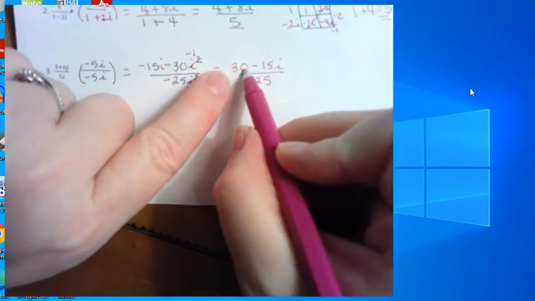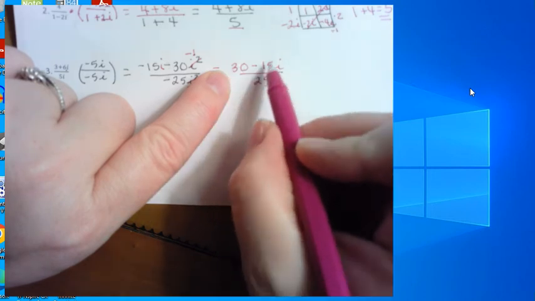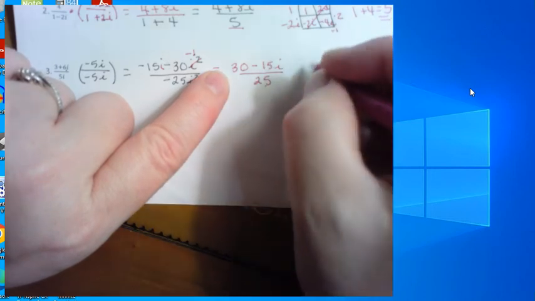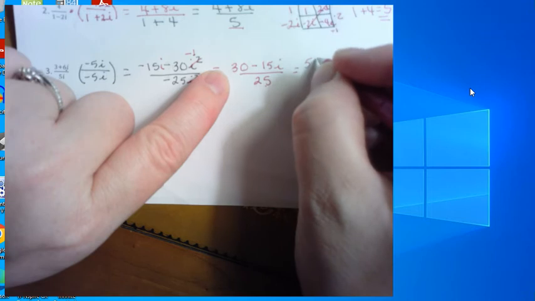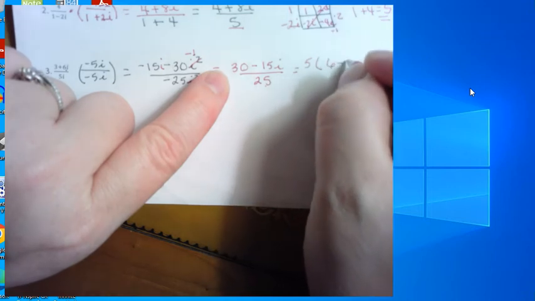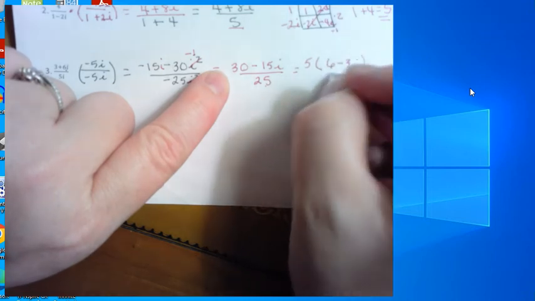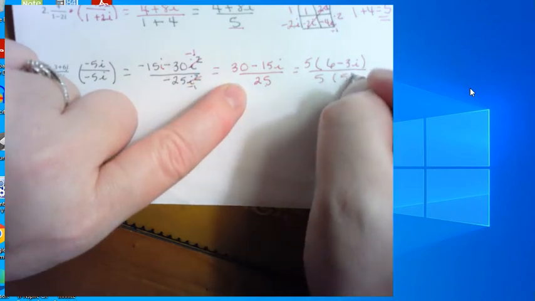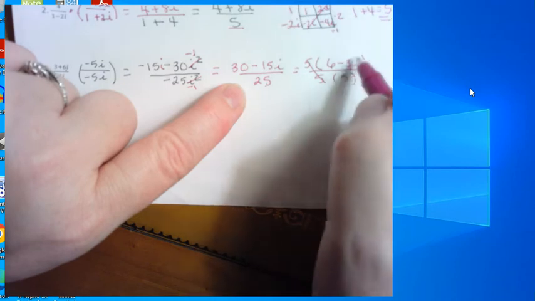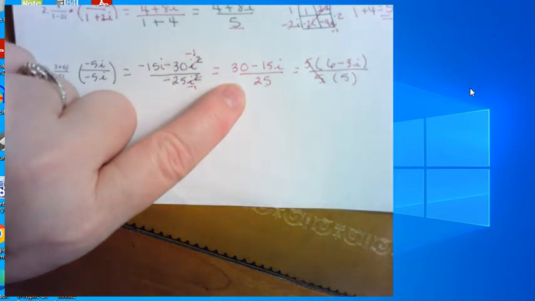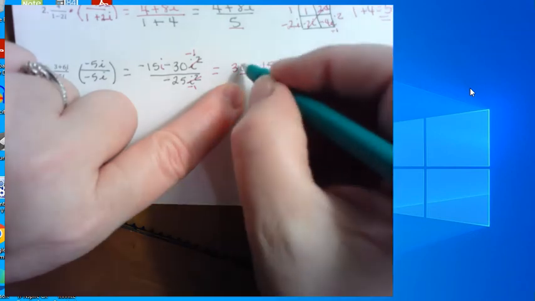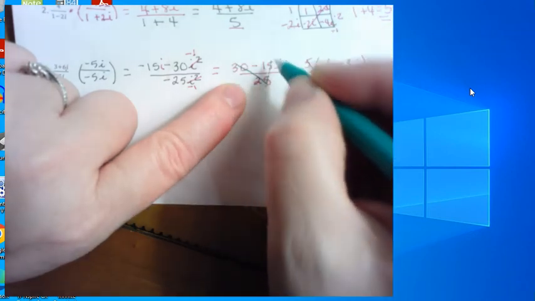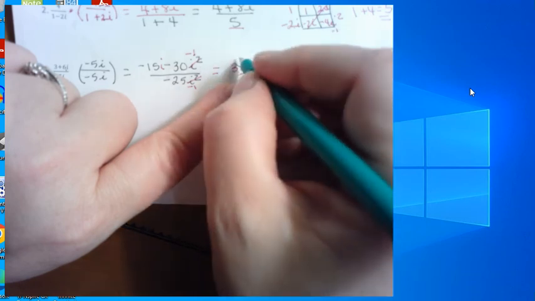Guys, I see a 5, 5, and a 5. You may do V cancelization, or you can pull out the 5, 6 minus 3i, and pull out a 5 in the denominator. Those cancel. There's your answer. If you did V cancelization, you could say, oh, I see that 5 will go into all of these.